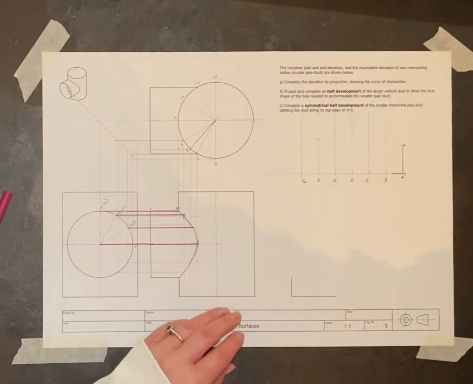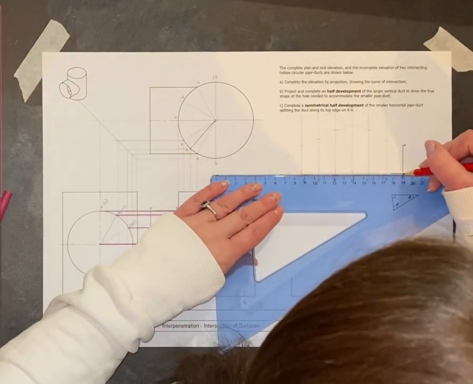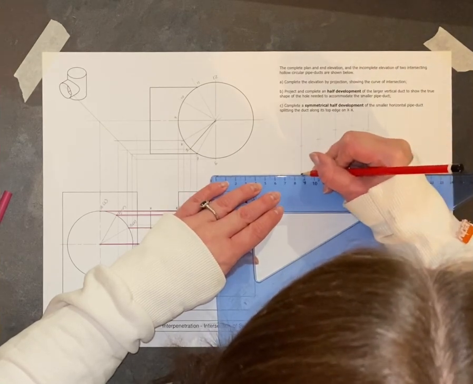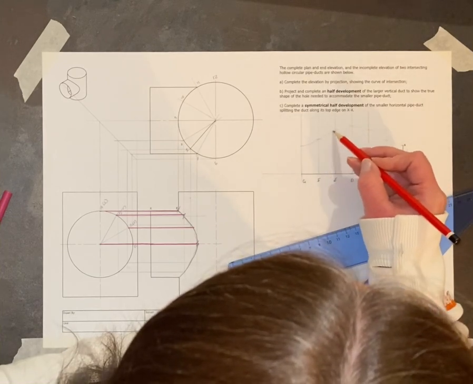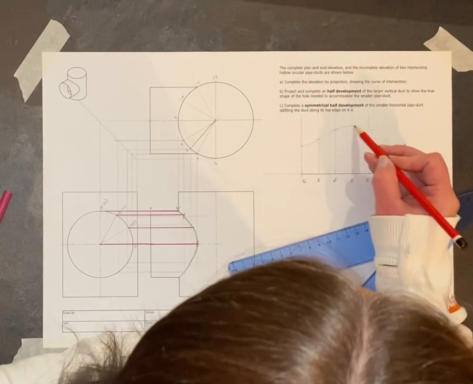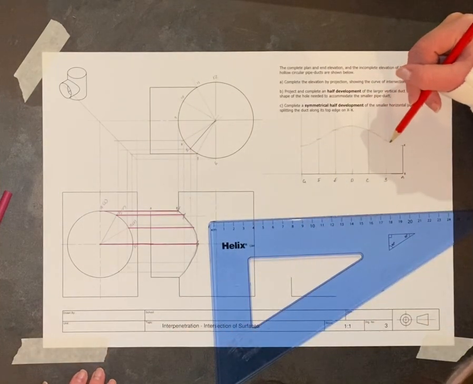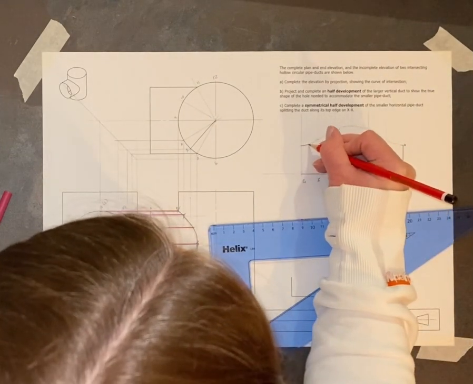And then what you would do, so you could darken this in now. So I'd darken in along to here. And then I would draw in what the development would look like. So just nice and rough. And then once I'm happy, I'd get that darkened in.